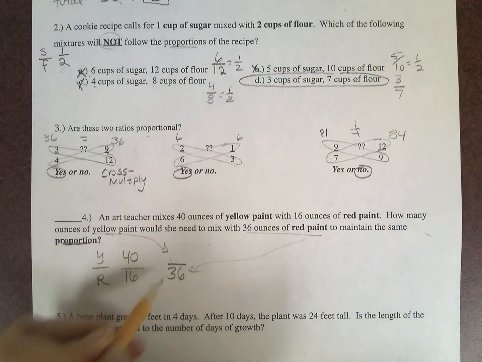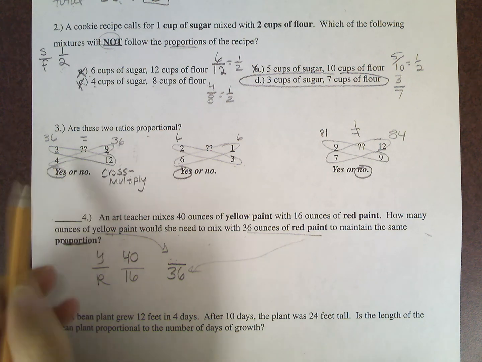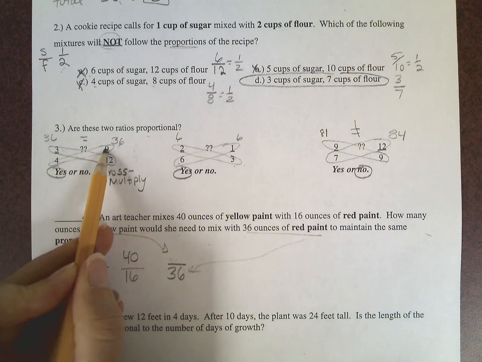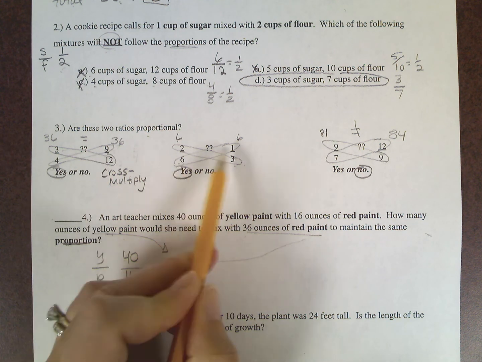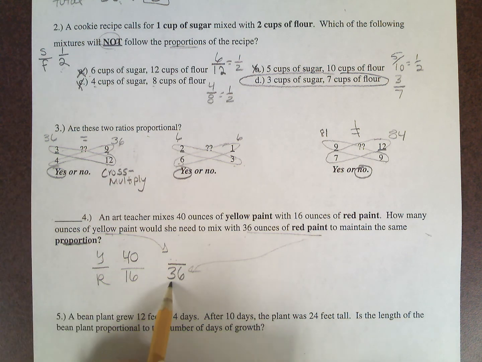I can cross multiply. Okay, that's one way. Or I could reduce this fraction to start, because a lot of times over here, you might have even said, well, 4 times 3 is 12 and 3 times 3 is 9 and 3 times 2 is 6 and 1 times 2 is 2. That's another way, is just seeing what you're scaling up by. Well, 16 times 2 is not 36.